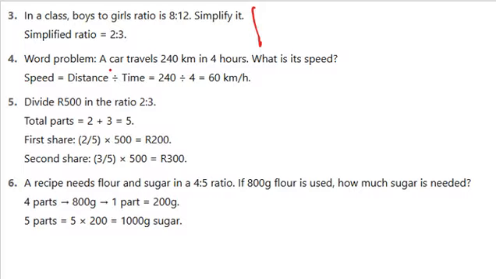Simplify it in the simplest form. I think we have done something like this. If you simplify 8 to 12, it's like 2 to 3, which means the simplest form of the ratio of boys to girls is 2 boys for every 3 girls. That's what it means.